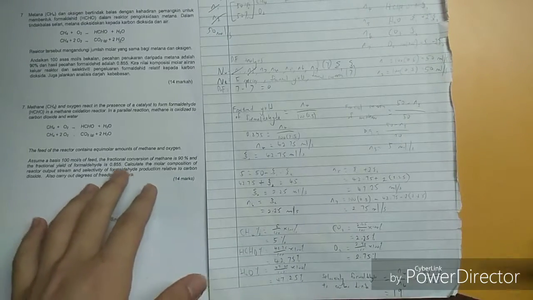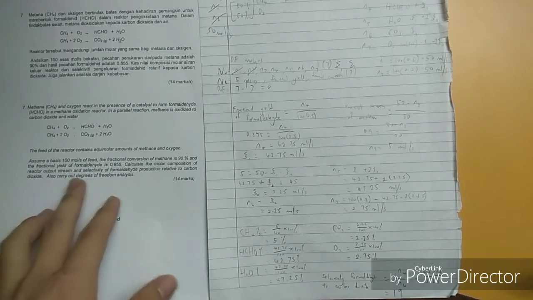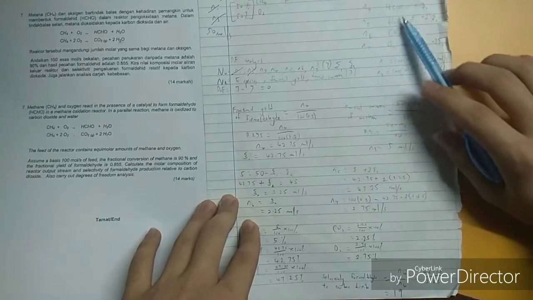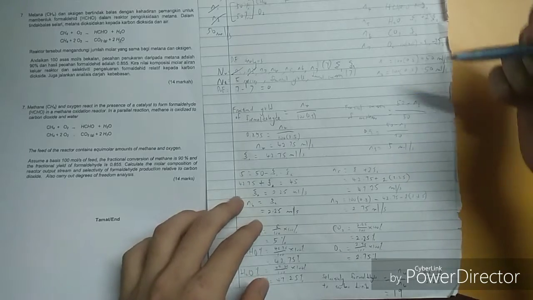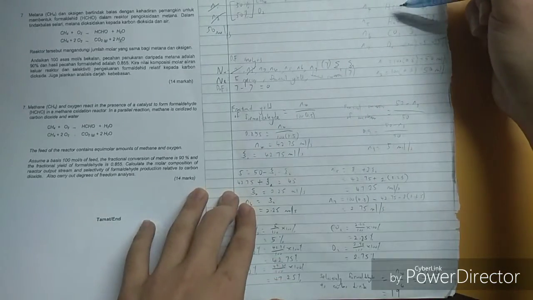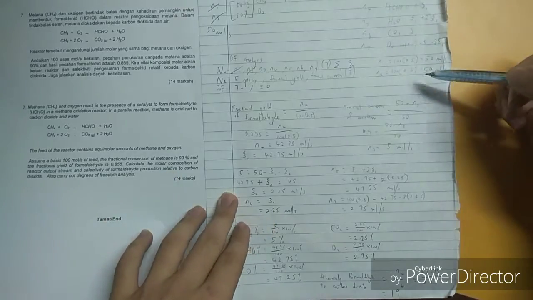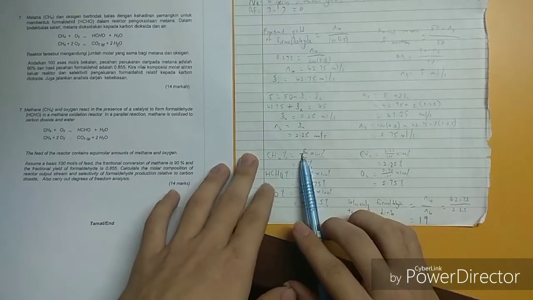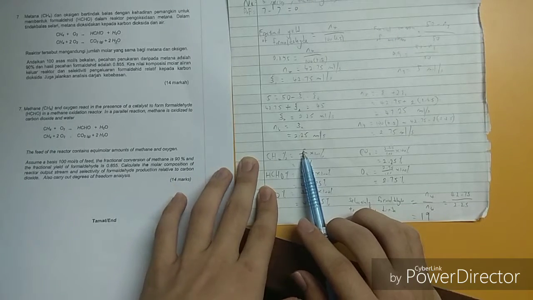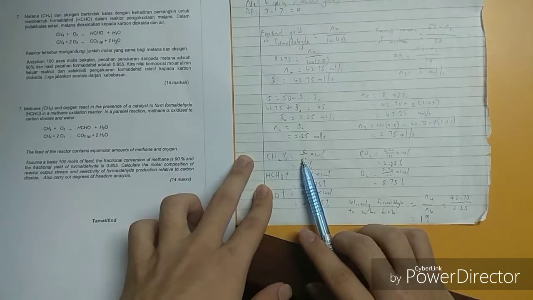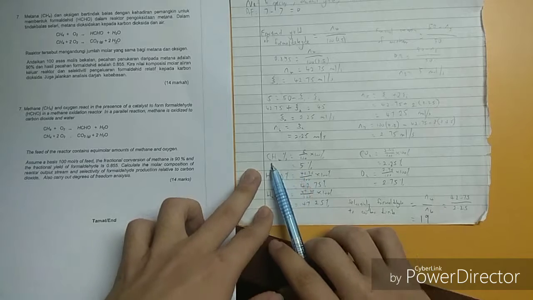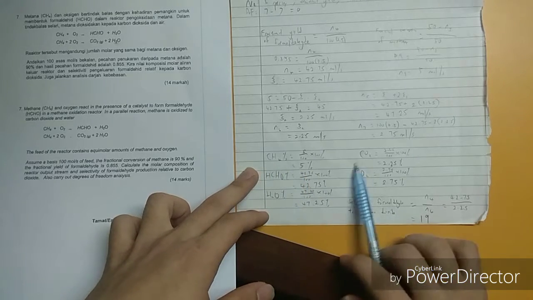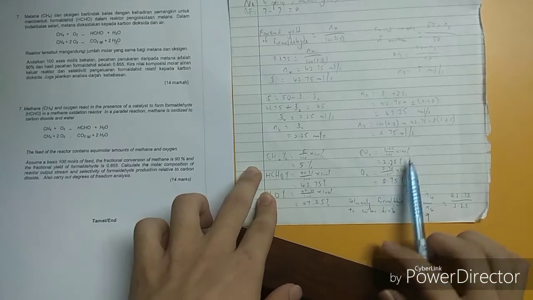First of all, we need to calculate the molar composition of the reactor output stream. In the output stream, we have CH4, HCHO, H2O, CO2 and O2. So we need to find the molar composition, so we need to find the total, because we need to use the molar amount of each over the total. As I already found, the total is equal to 100, so for the molar composition we use the amount of each product, like CH4 over the total and times 100%. So we can get the percent for CH4, HCHO, H2O, CO2, and O2. This is the percent molar composition.